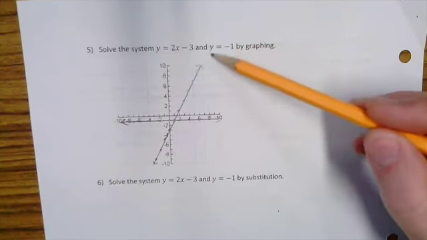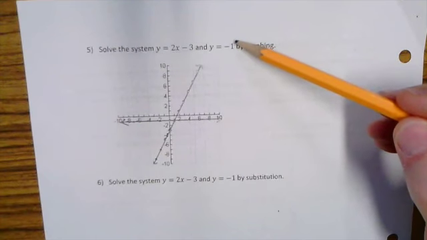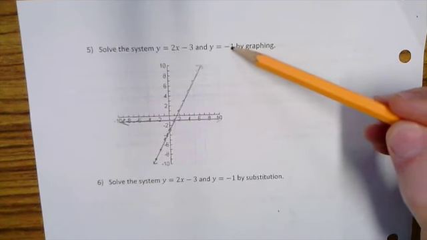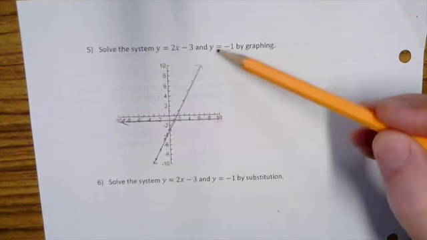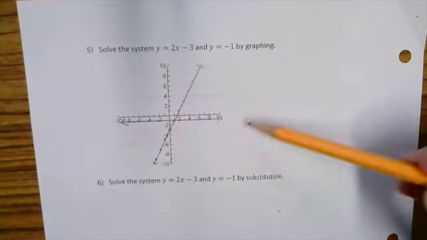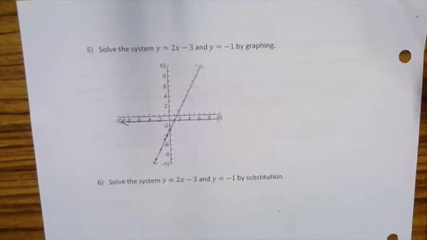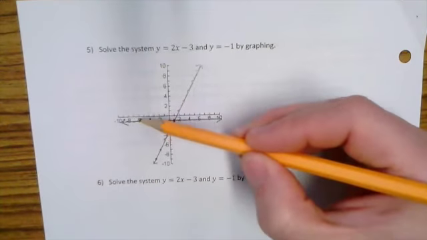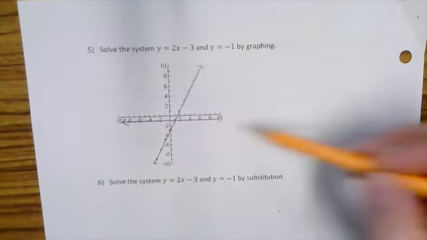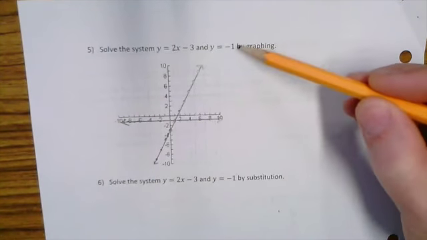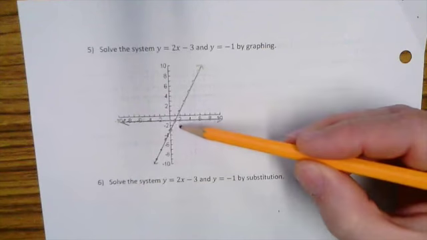Some of you might have had trouble with graphing y equals minus 1, but actually this is an even simpler graph. This has a y-intercept of negative 1 right here, and a slope of 0, which means it is a horizontal line. Another way of thinking about it is the fact that it's y equals minus 1. Where in the graph does y equals minus 1? Well, here, and here, and here, all the way along that line is where y equals minus 1. All right, so now I need to find their intersection.